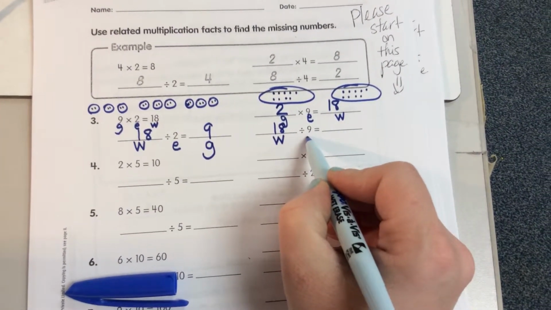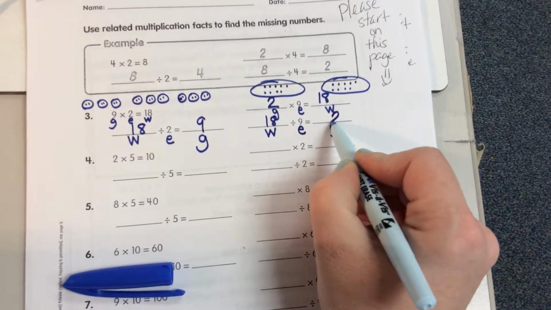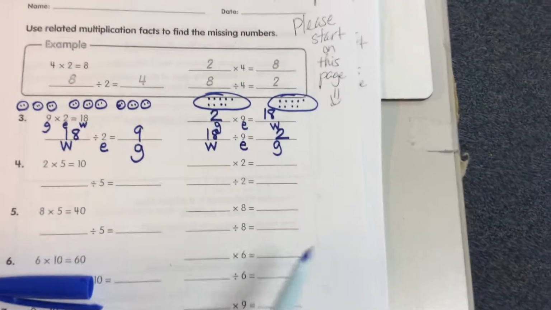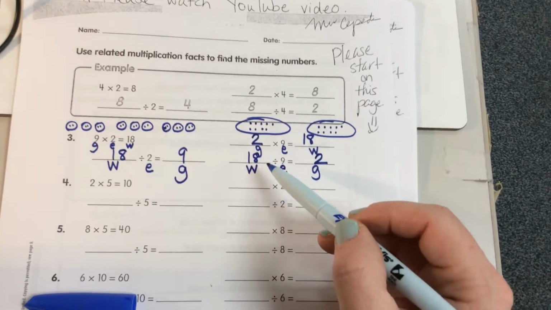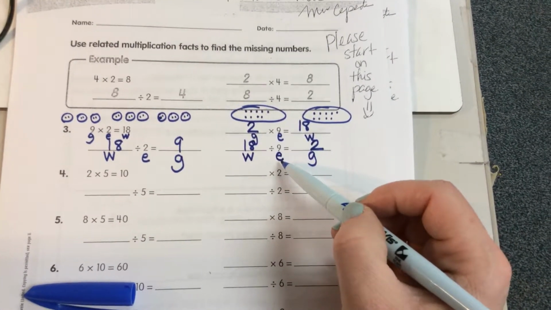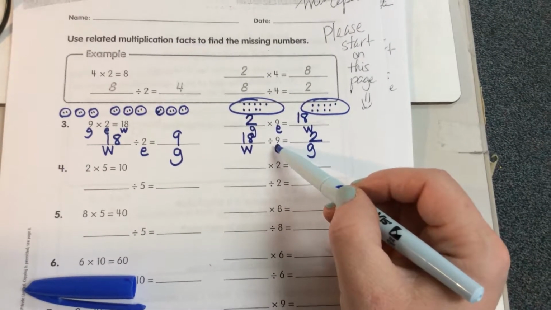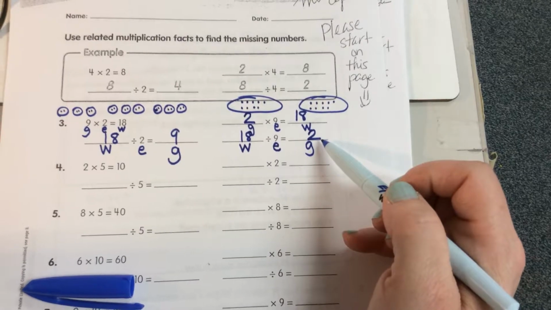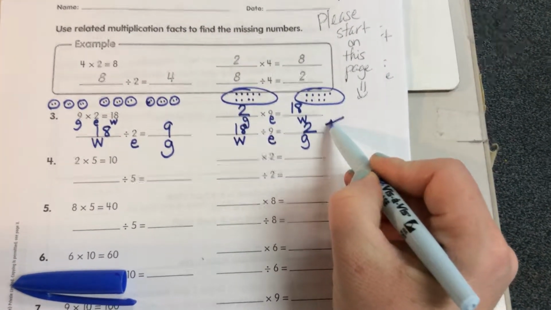And there's 9 in each. So we'll have 2 groups. Okay, so just pretend you have 18 grapes, and you have to give each friend 9 grapes, and you could only share with 2 friends.